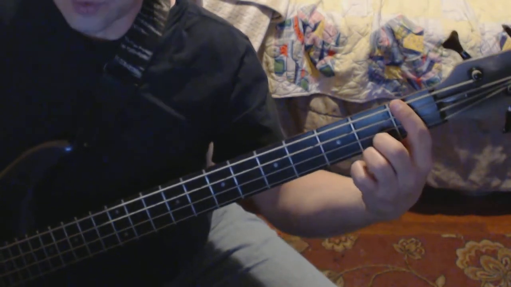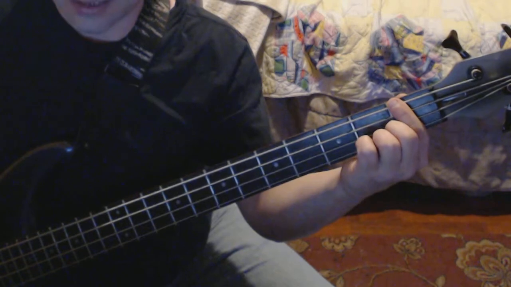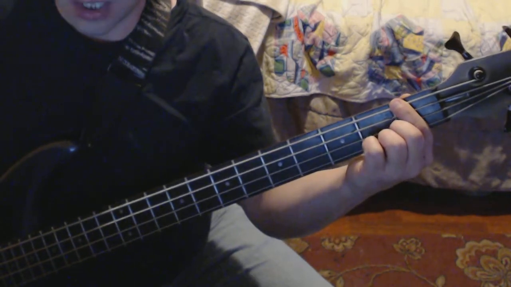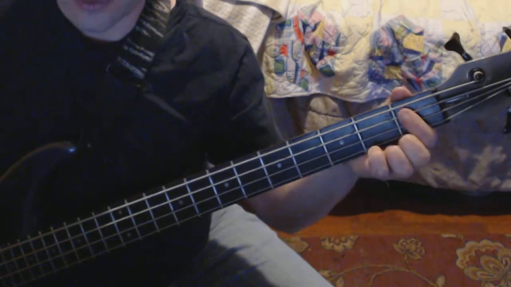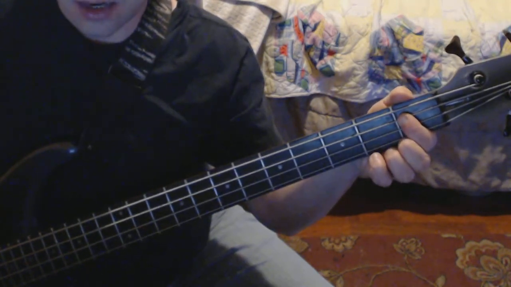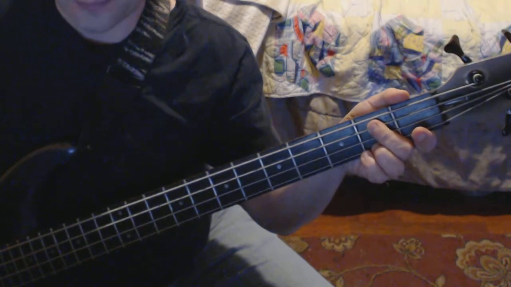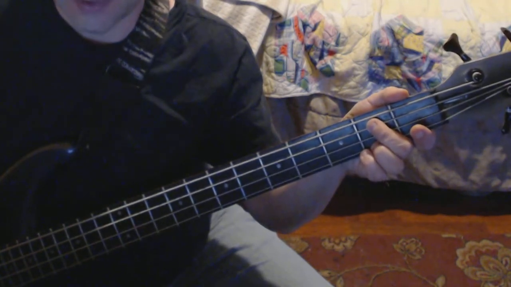So it's just 4 notes. 2 of them right here on the E string. 1, 2, 3, 4. Remember to alternate your big fingers on your right hand.